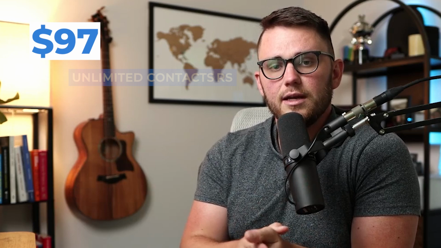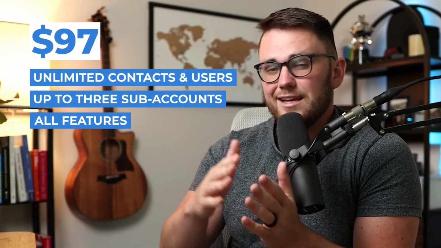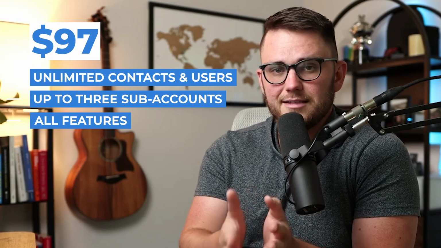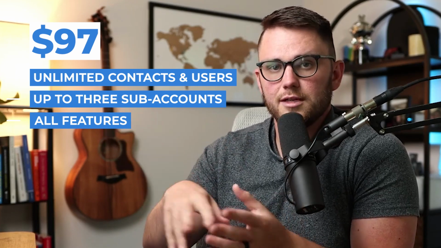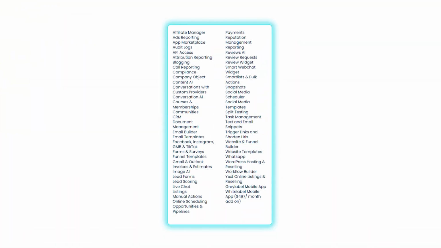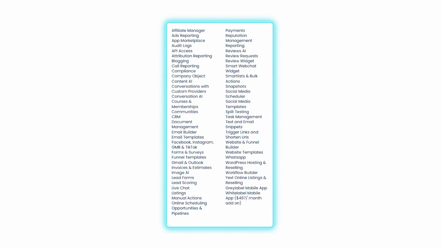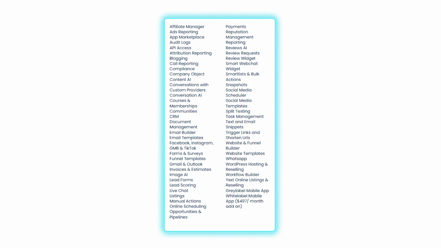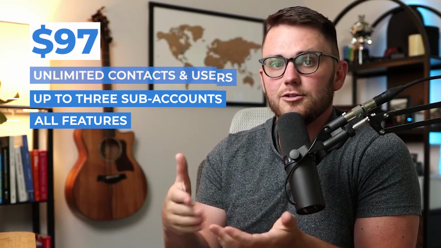So on the 97 plan, you can have 3 sub accounts and you can have 98% of the CRM features. There's really almost nothing that's gate kept in there, and I'll tell you what those 2 things are in just a second, but everything you see on the screen is included. And if you just need High Level for your own business or for a couple locations of that business, or you'll be fine with 3 sub accounts, I would totally go with the 97 plan until you need to upgrade.